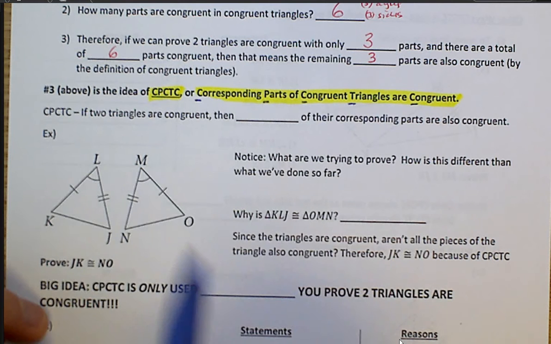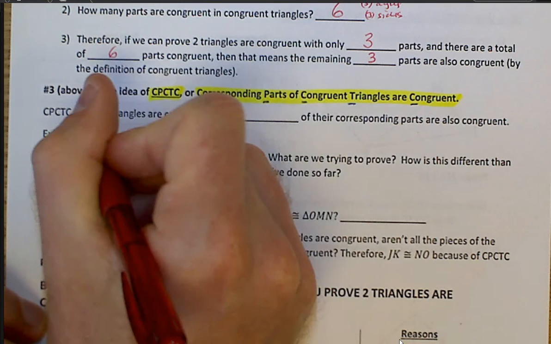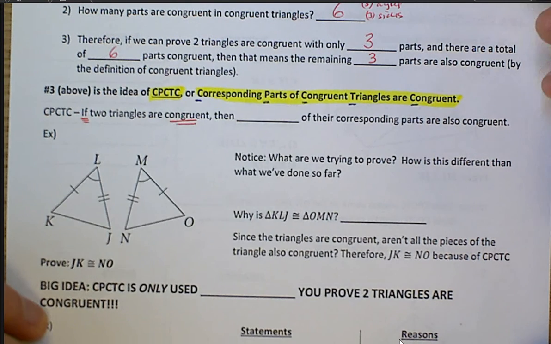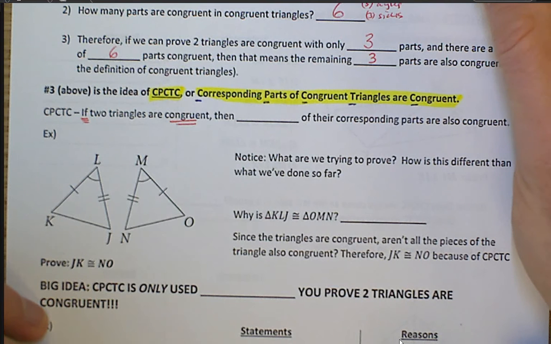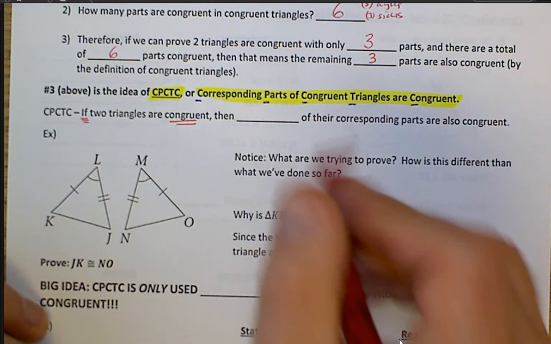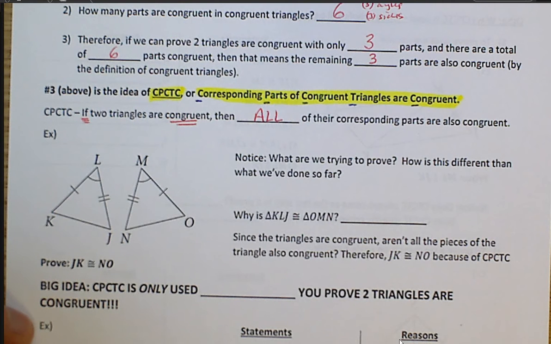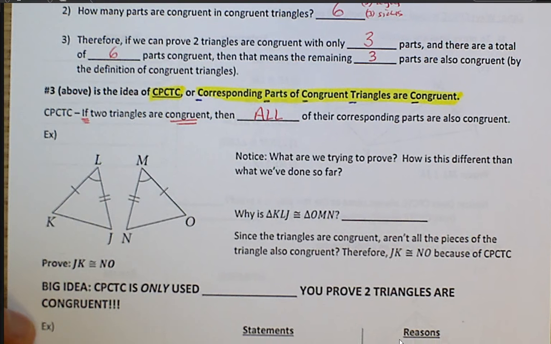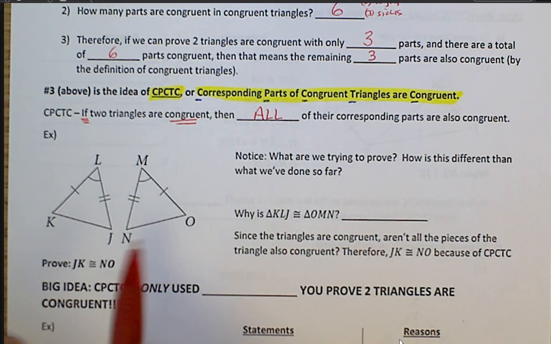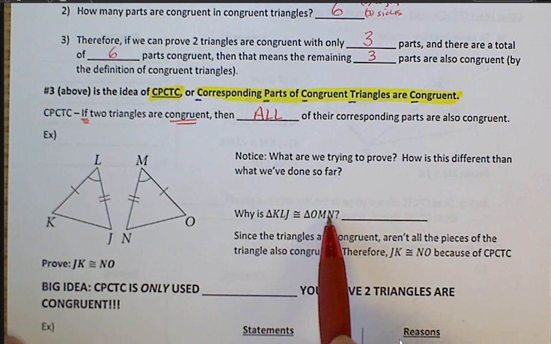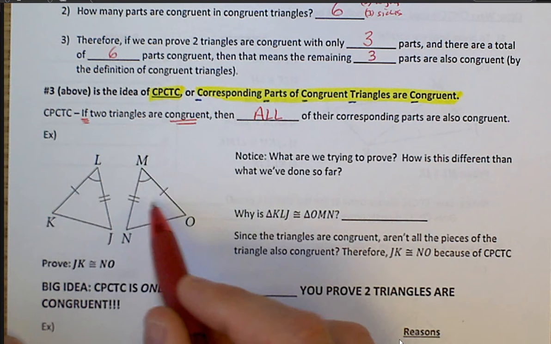It says CPCTC, if 2 triangles are congruent, that's the big if. If the triangles are already congruent, so you've already used SSS or SAS or angle side angle, then all of their corresponding parts are also congruent. That should make sense to you. Don't overthink this. Think about it this way. These 2 triangles, look at them. Okay? Why is triangle KLJ congruent to OMN? Side, angle, side, SAS.